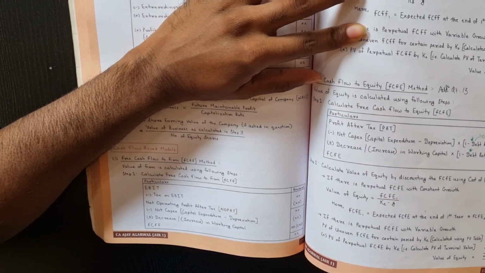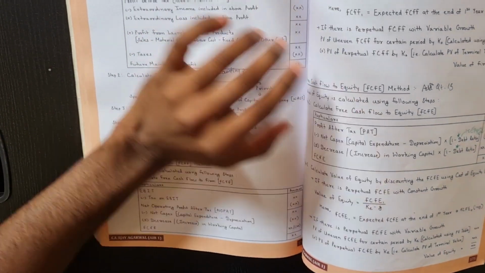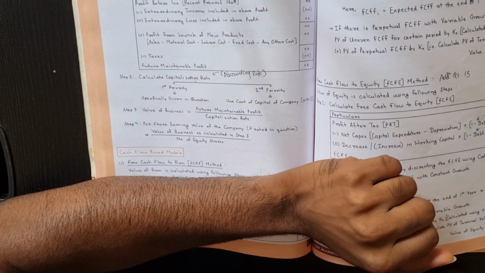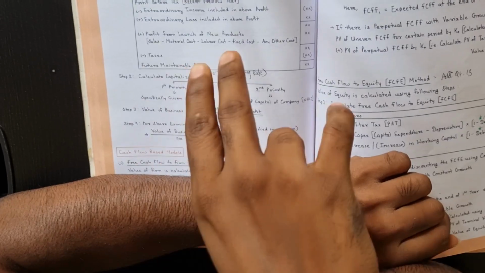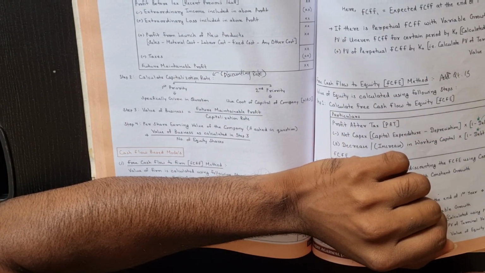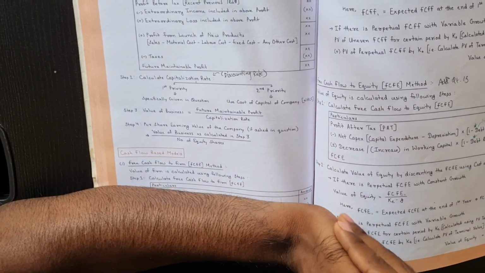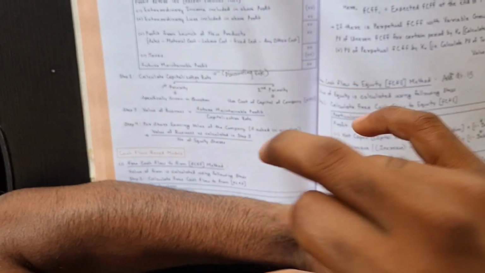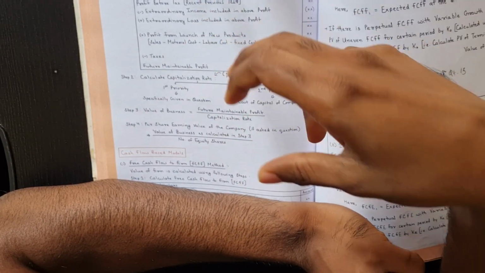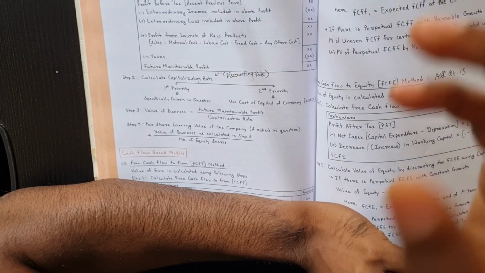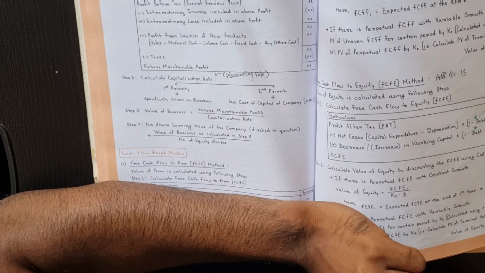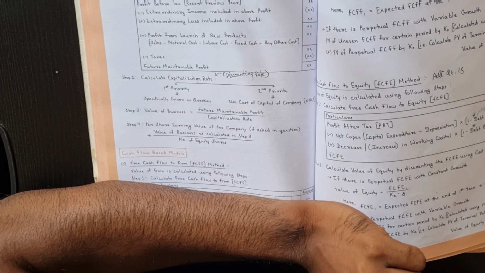So what are we going to do in this method is that in the earlier method, what was it? It was the earnings capitalization method. Okay, so what did we learn in this earnings capitalization method is that the value of the firm is calculated using the earnings of the firm. But since earnings is not a valuable thing, this earnings capitalization did not give effect to the cash flow of the firm. It only took into consideration the earnings of the firm.